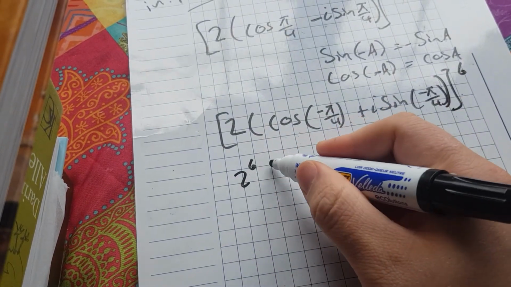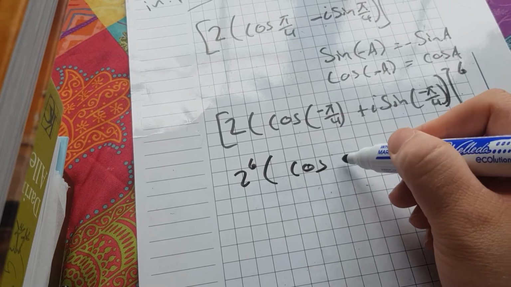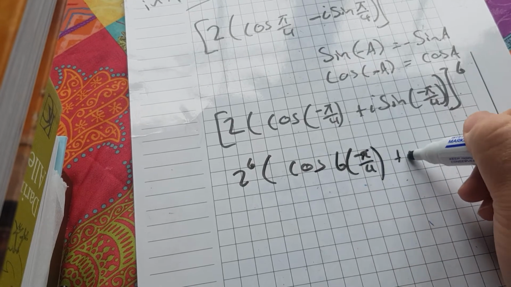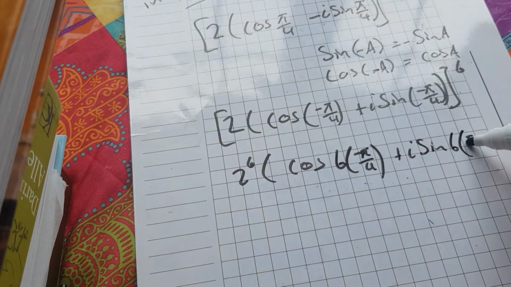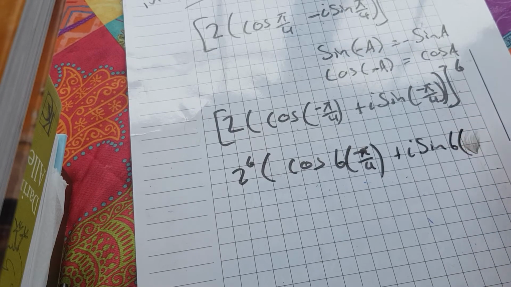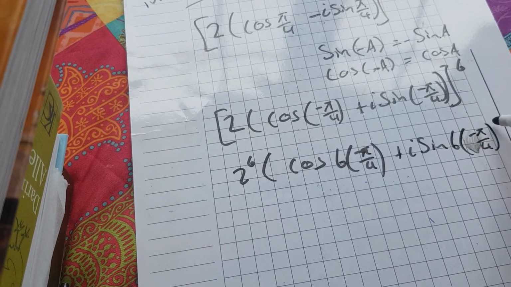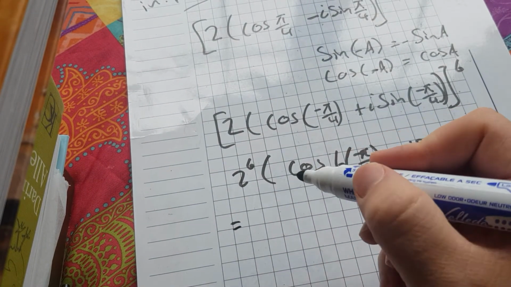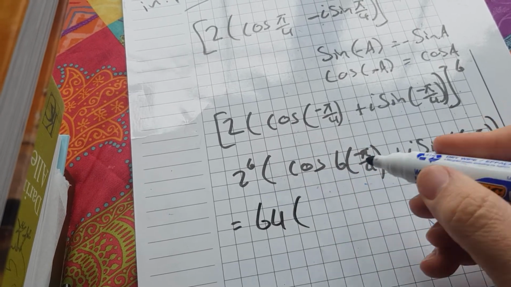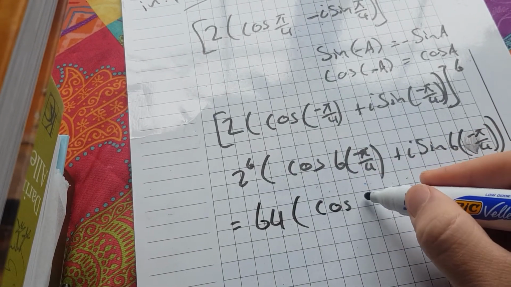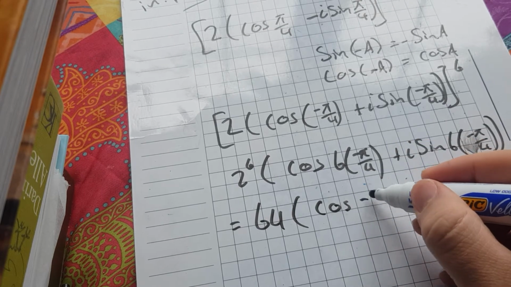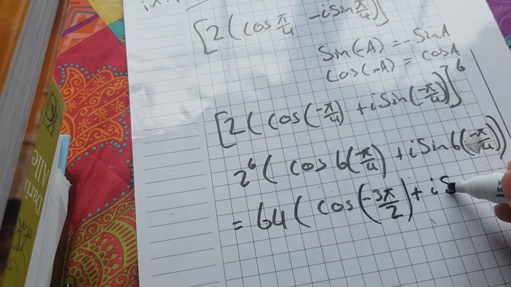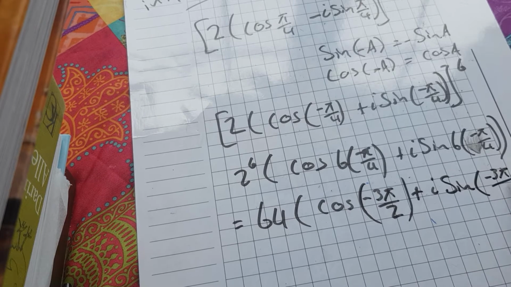Okay, so 2 to the power 6 times cosine of 6 by minus pi over 4 plus i sine of 6 times minus pi over 4. Okay, so 2 to the power 6 is 64 times cosine of 6 over 4 is 3 over 2, so minus 3 pi over 2 plus i sine minus 3 pi over 2.